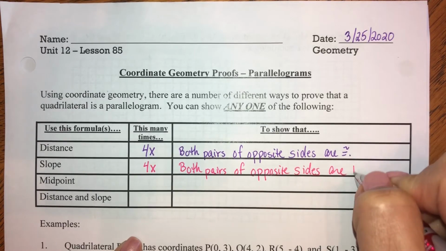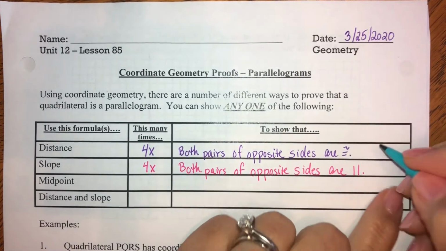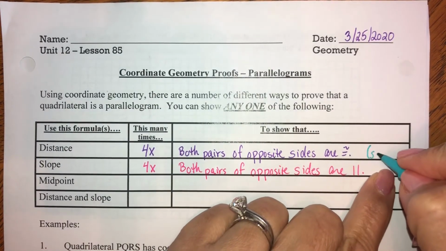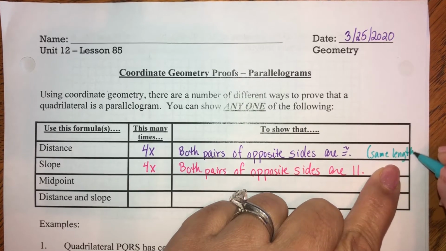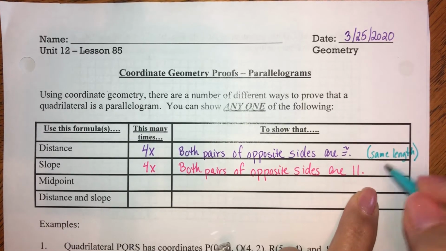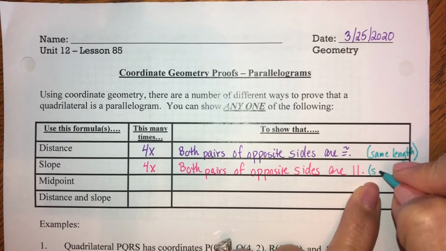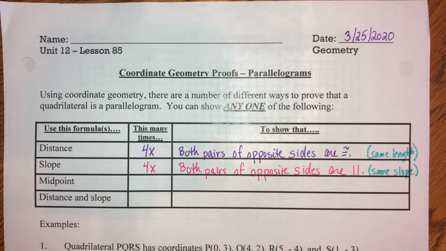And in case anybody needs a little extra reminder on this, you would show me that both pairs of opposite sides are congruent by showing me that they have the same length using that formula. And on this one, if you're showing me both pairs of opposite sides are parallel, then you'd be telling me that they have the same slope. So it's an or kind of situation, guys. You don't have to do both of these things. You do one or the other.